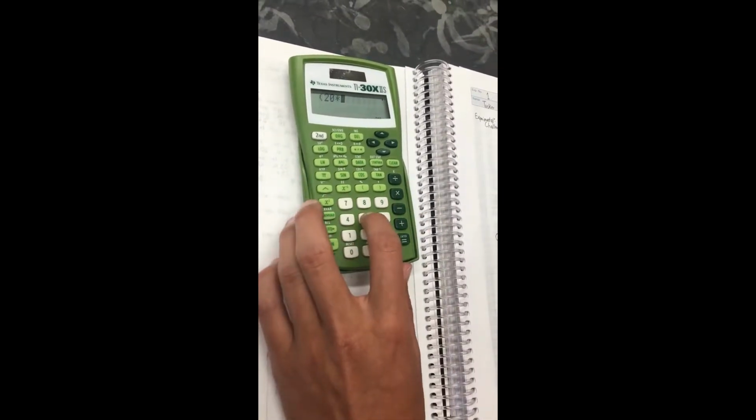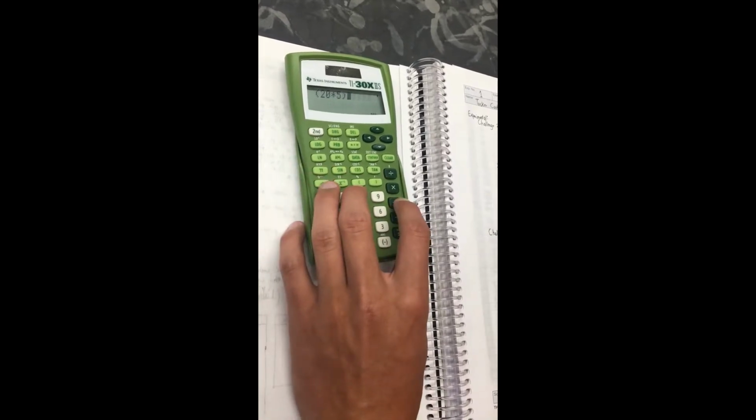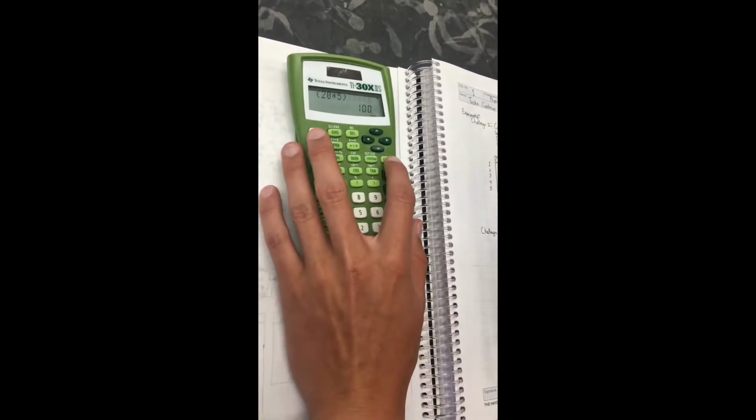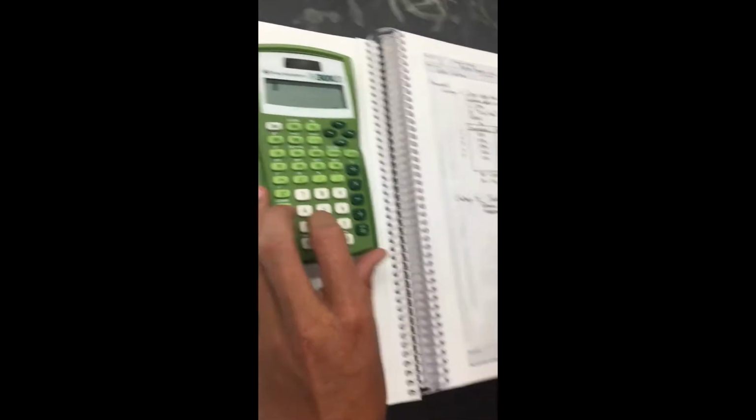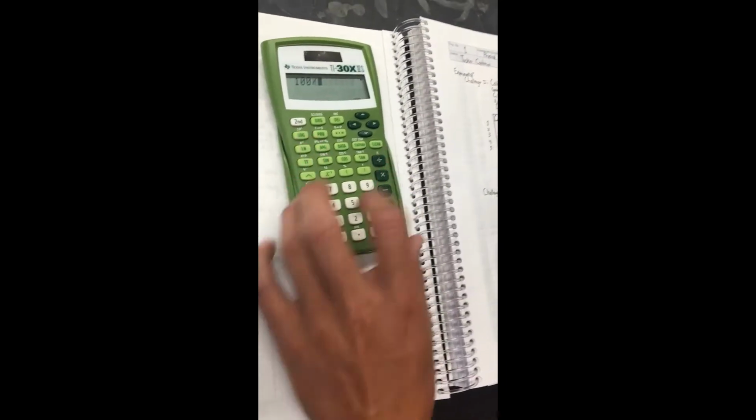Again, we will use the dilution equation. Here, 100 is divided by the volume of 15 milliliters to get a 6.67% concentration.